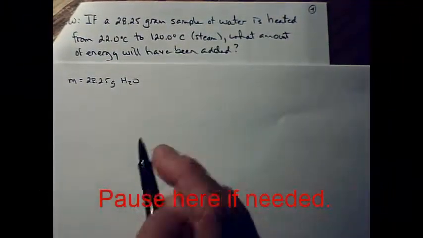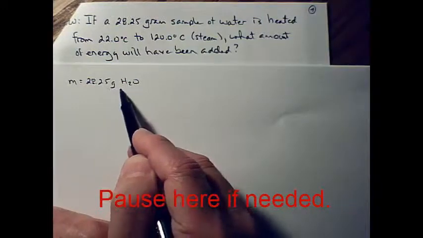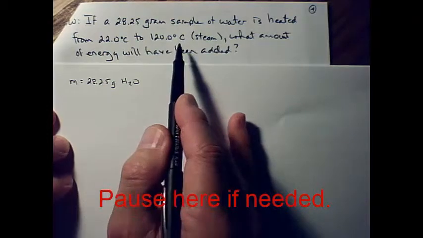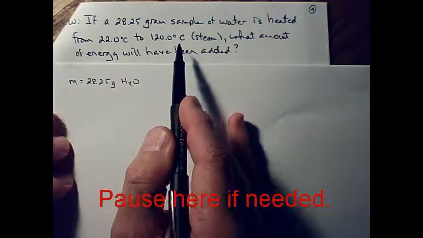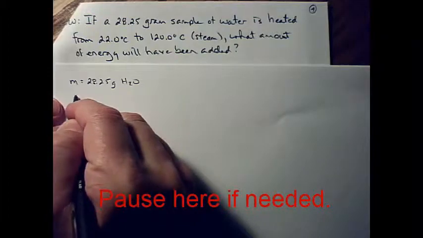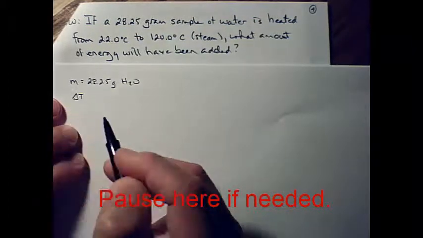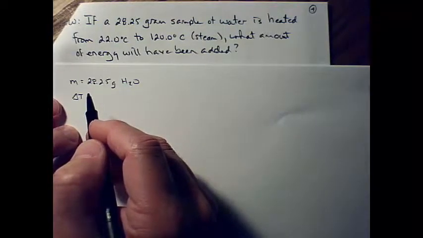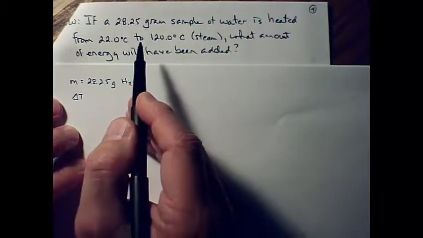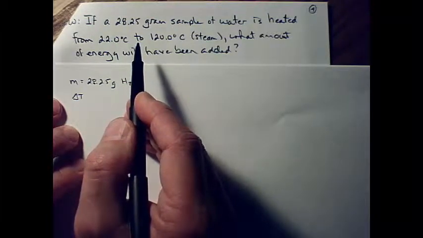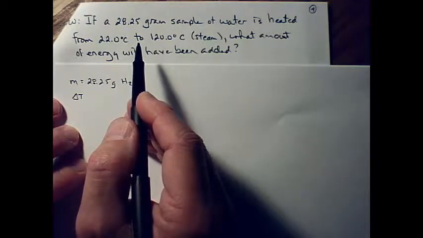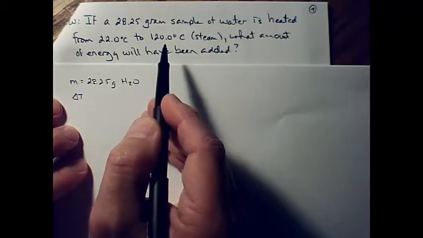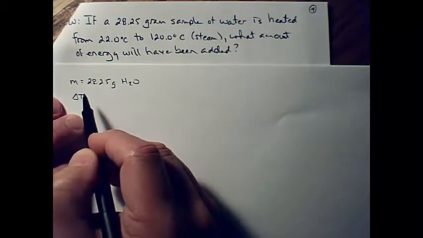Alright, so in homework problem number 1, we got a 28.25 gram sample of water, and we're heating it from 22 degrees to 120 degrees C. So what we've got here is a temperature change that goes from 22 degrees C to 120 degrees C, but we've actually got 3 different things going on here, because between 22 degrees and 100 degrees, we're heating up water. At 100 degrees, we're changing the phase, so we need a different equation there. And then after we change the phase, we're going from 100 degrees up to 120 degrees. So we really have 2 different changes of temperature here.